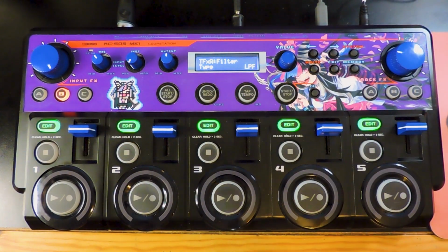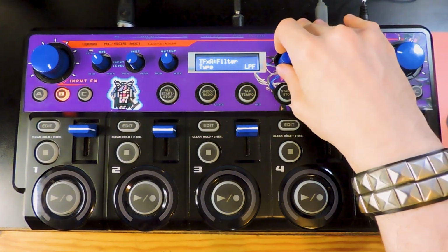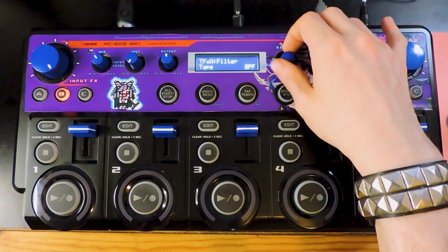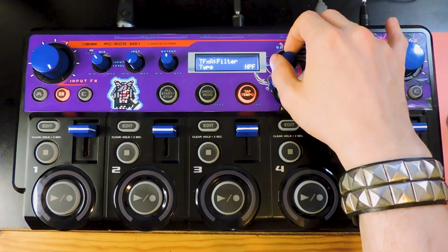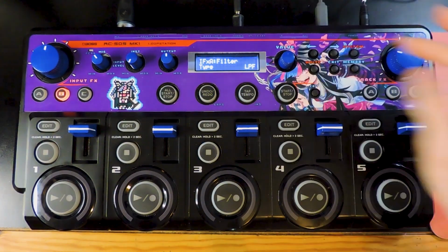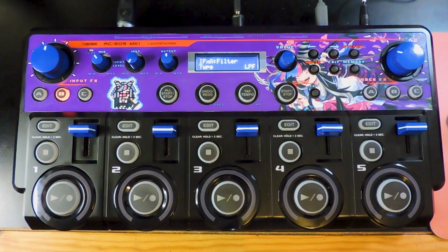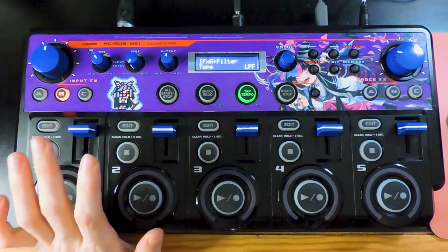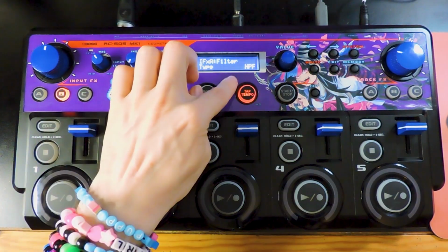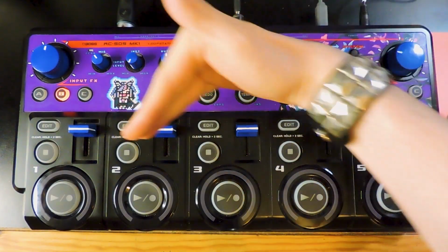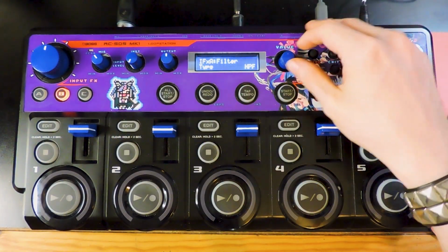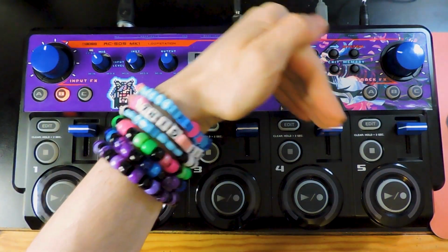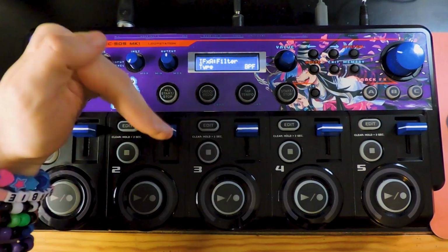The type, which on your MK2, if you're using MK2, is going to be separate effects altogether. We have a low pass filter, a band pass filter, and a high pass filter. A low pass filter cuts out all of the high frequencies. It is pulling those back and only letting the low frequencies through. A high pass filter is doing the opposite. It's cutting out all the low ends and only letting the high ends through. And then a band pass filter only lets through certain signals depending on where the band is.